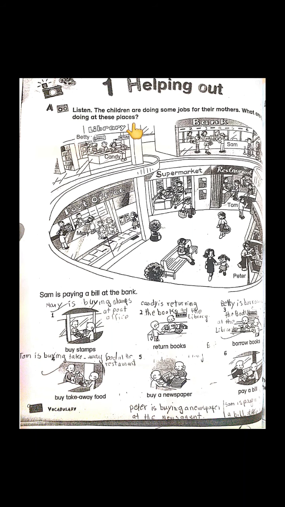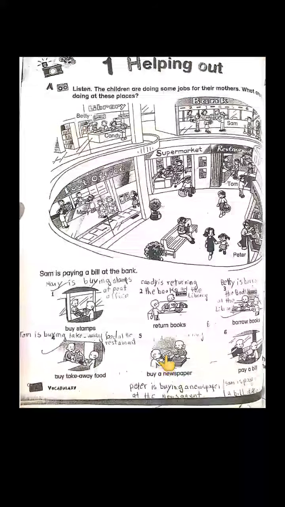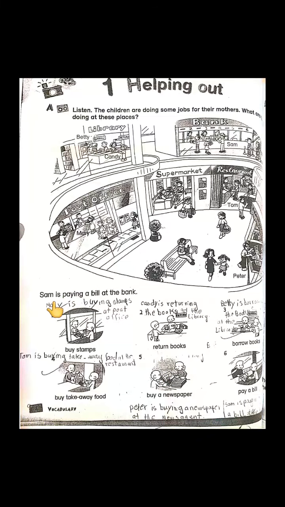You can see there is a library, a bank, a post office, a restaurant, a supermarket, and a news agent. And there are lots of kids at the same time, and they are performing some activities. Here they have given us the options for making and creating sentences. Okay, and this is the pattern we are going to follow. The first one is to be solved by them.